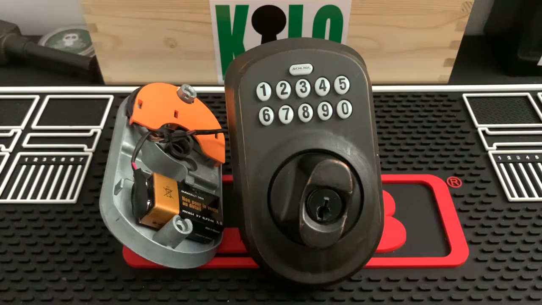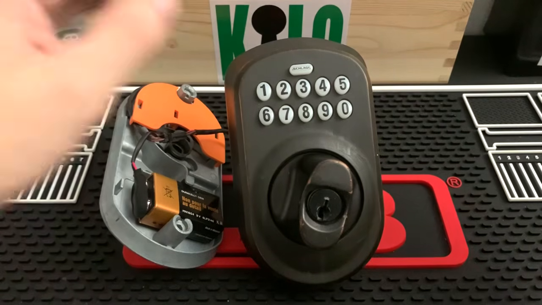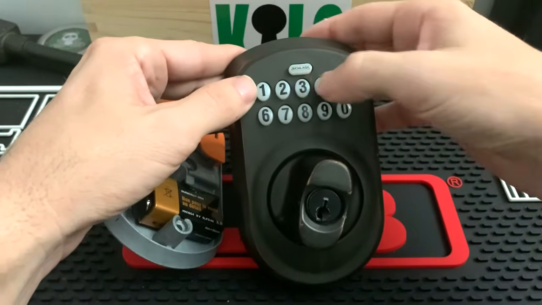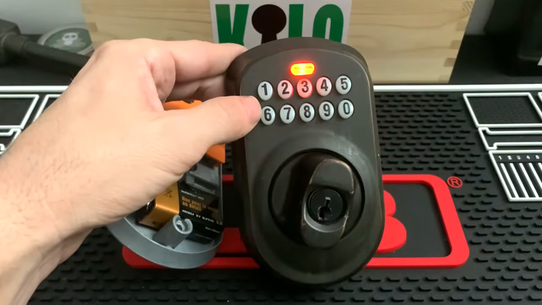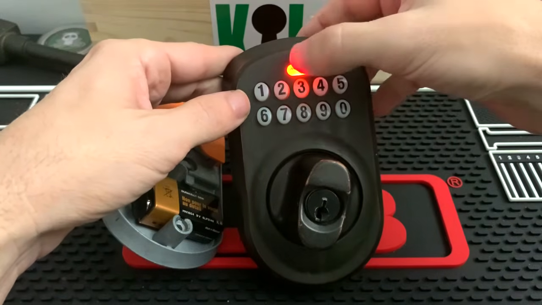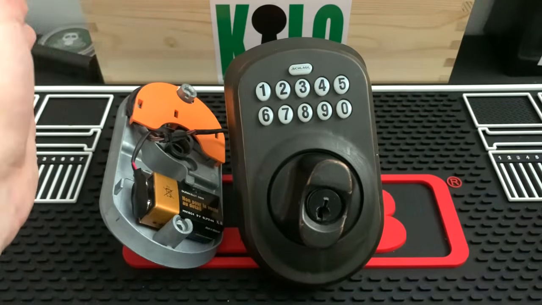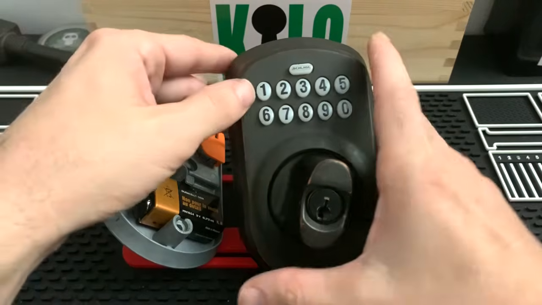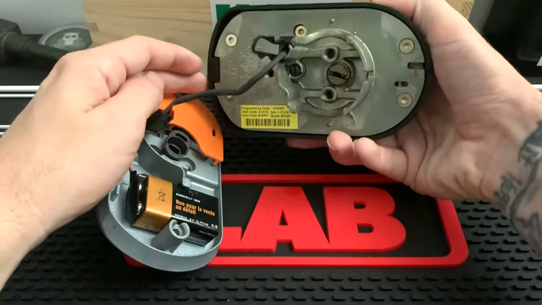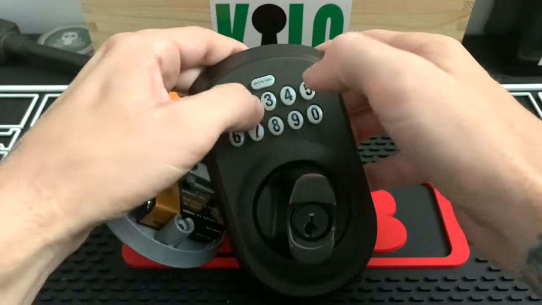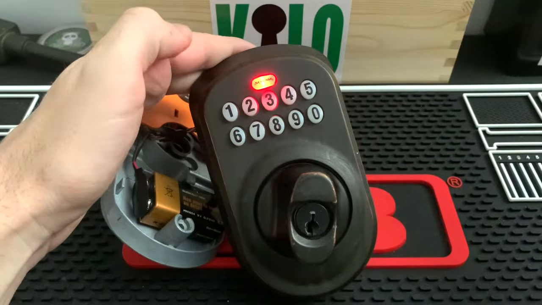So if you want to temporarily disable all of the codes until you get back, all you have to do is enter your programming code, which now we have set to 1, 2, 3, 4, 5, 6. It'll flash. You will press the Schlage button one time, and then you will press number 4. It'll turn green. Now all of the user codes are not going to work. Right now our user code is still 6372. 6372, and it's not going to work.